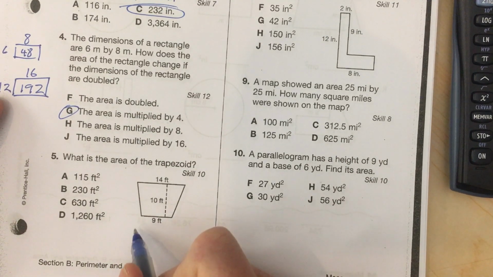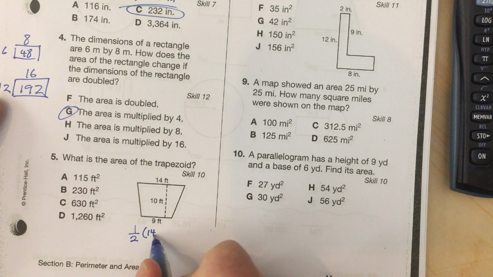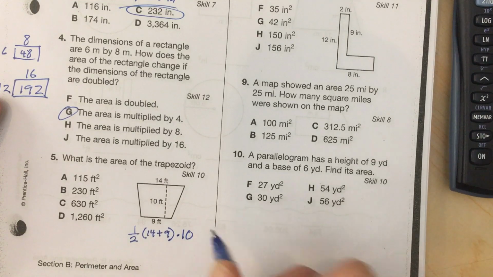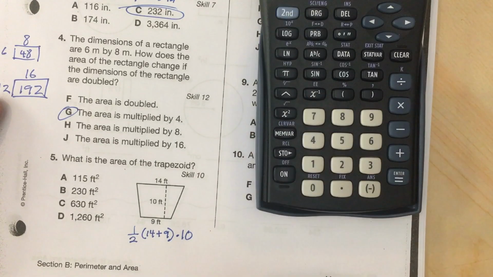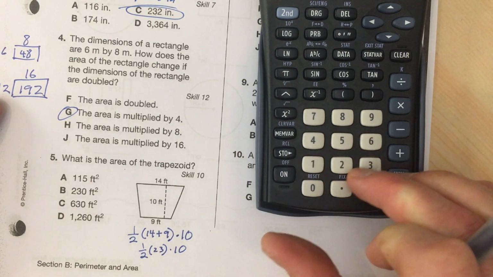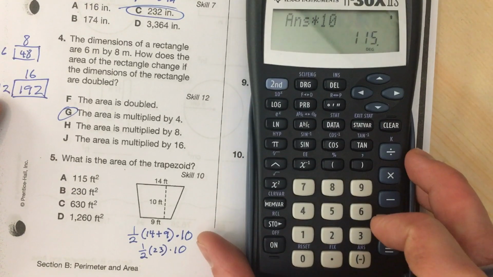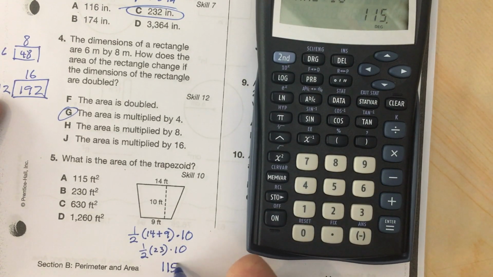All right, so our next one, what is the area of the trapezoid? Area of a trapezoid is 1/2 times base 1, or 14, plus base 2, which is 9, times the height of 10. So we have 23. So 14 plus 9 is 23. 1/2 of 23 times 10. It's going to be 115. 115 feet squared. So A.